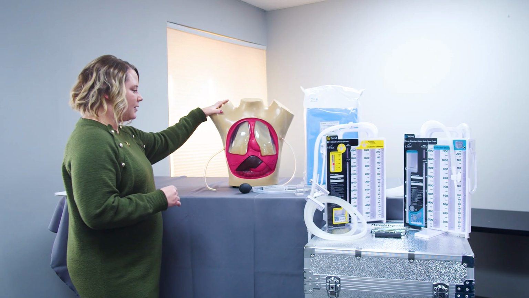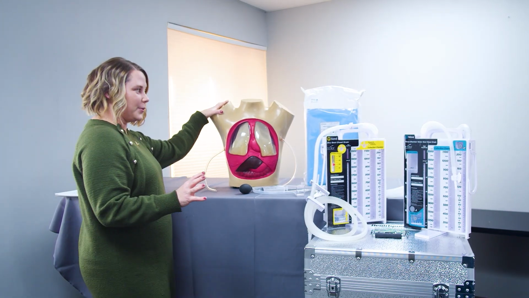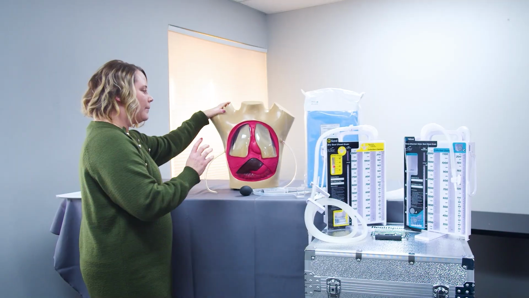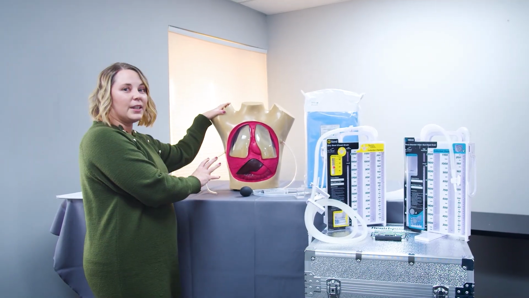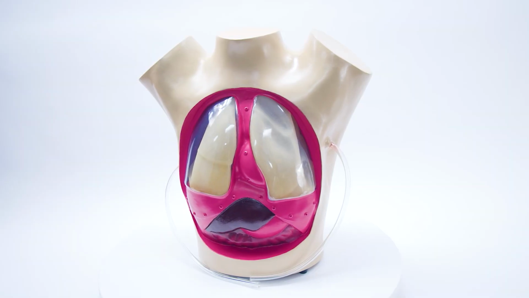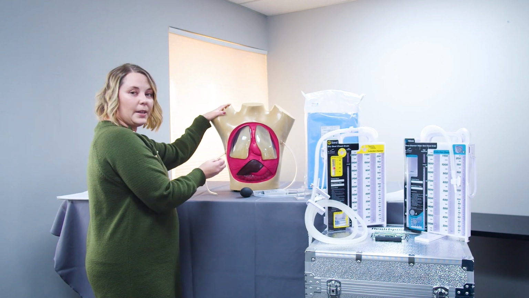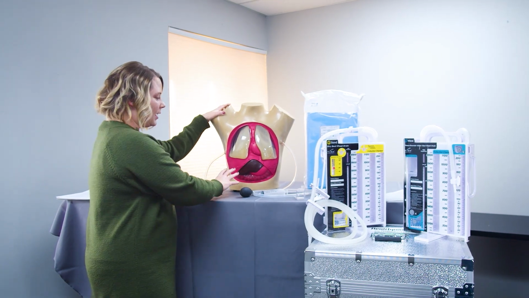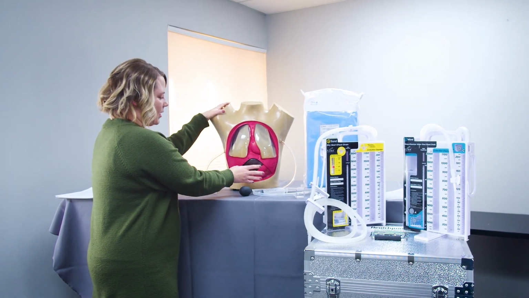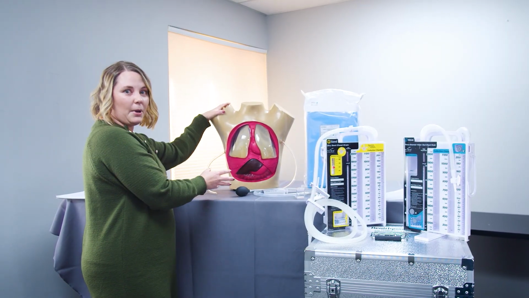So part of this system comes in a large carrying case, so it's easily able to be brought anywhere that you need to go. But you get this torso, and I really like that the torso has the clear chest cavity, so you can see the lung anatomy, you can see the chest walls as they inflate and deflate, and then you can see the heart, intestines, liver, stomach, and how all of that lays up on top of the rest of the anatomy.